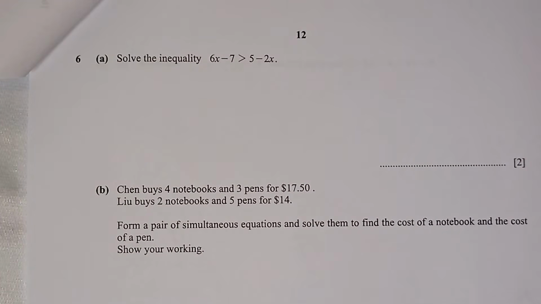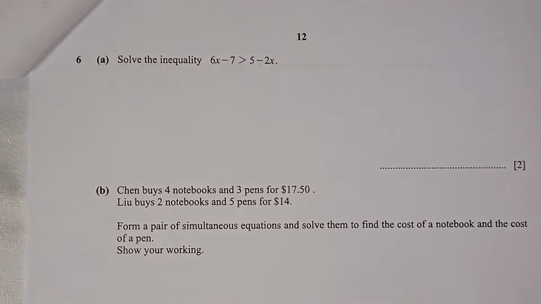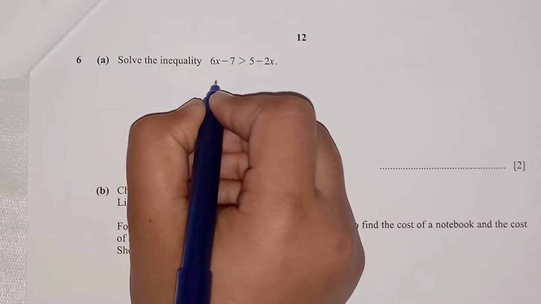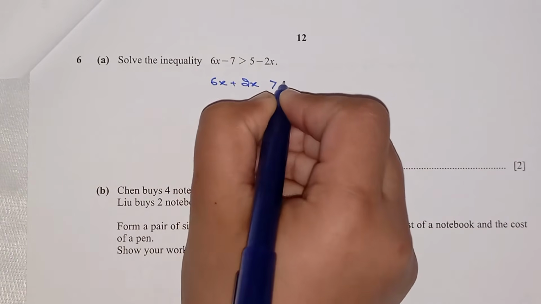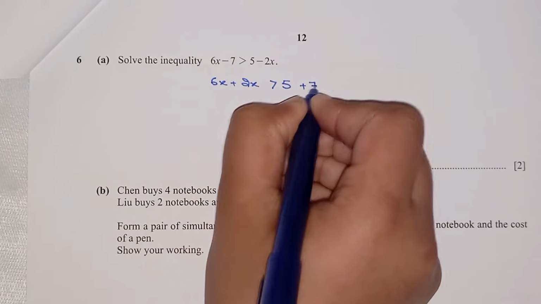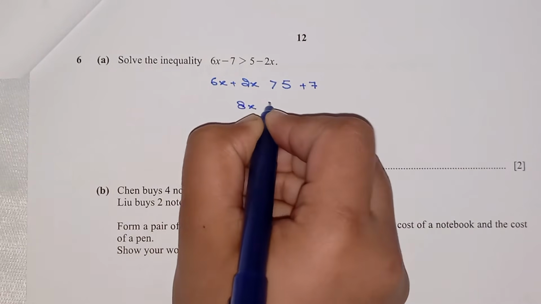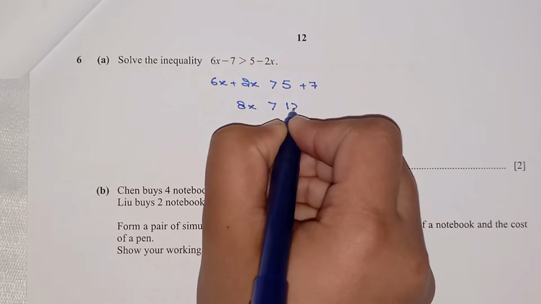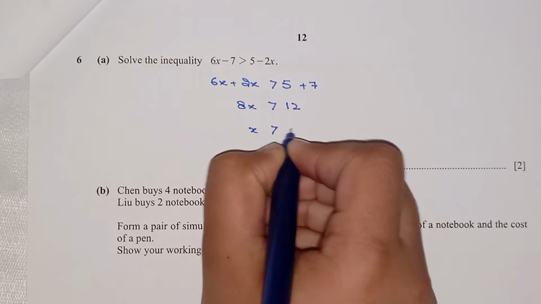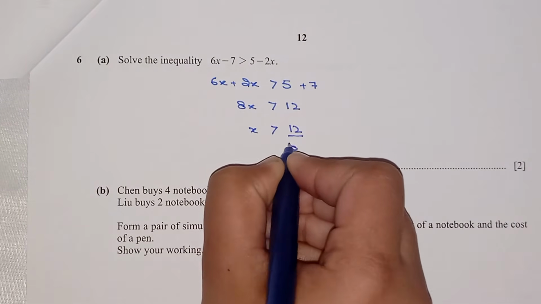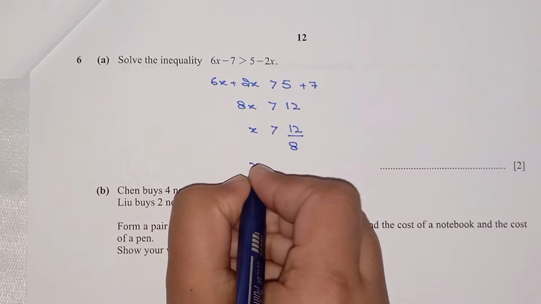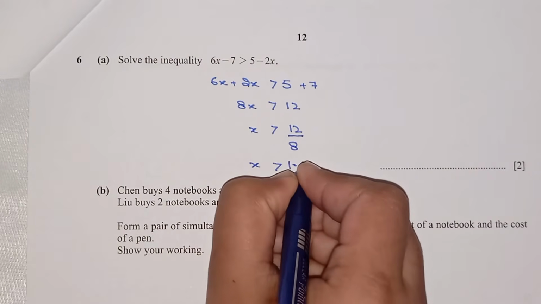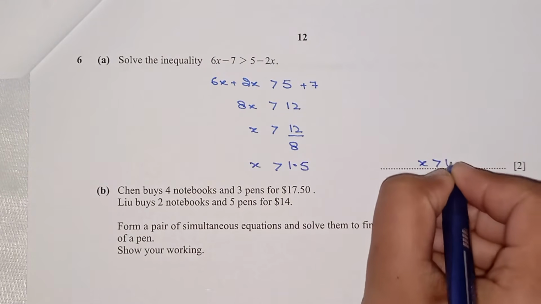Question number 6. In A part, solve the inequality. So we have 6x plus 2x is greater than 5 plus 7. 6 plus 2 is 8x. 5 plus 7 would be 12. So x would be greater than 12 divided by 8. So what is 12 divided by 8? This is 1.5. So x is greater than 1.5. This would be the answer for this inequality.